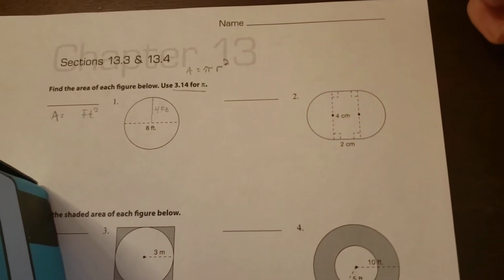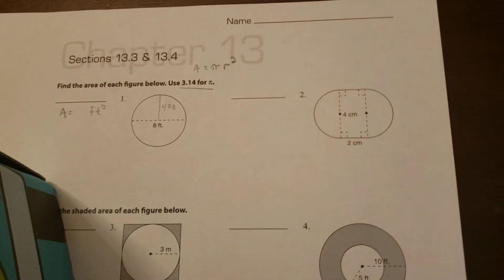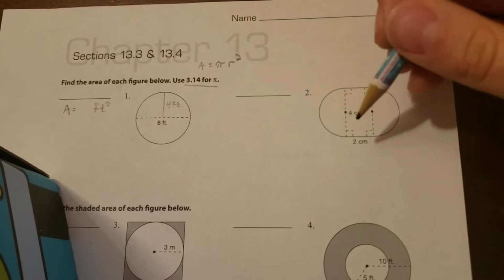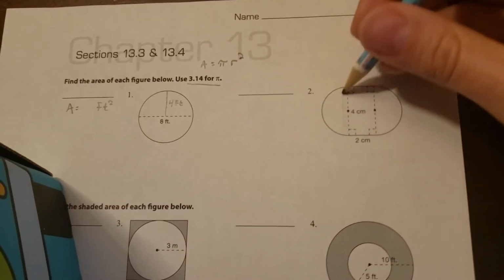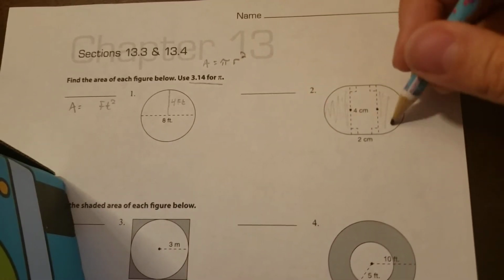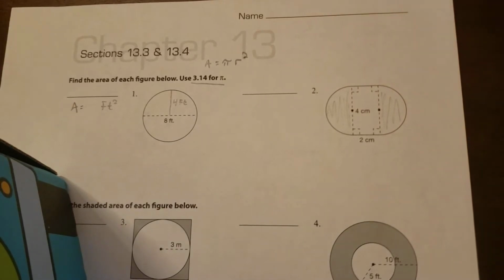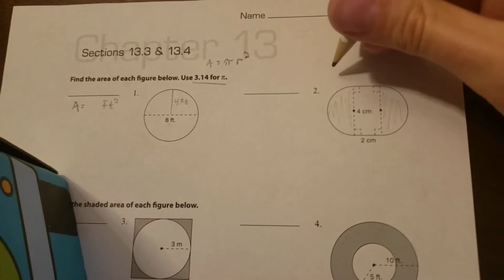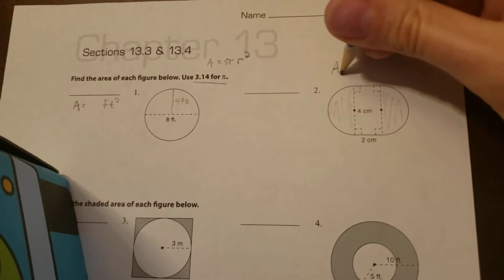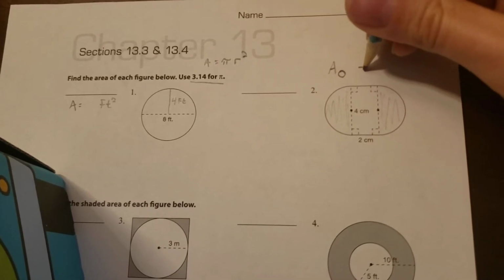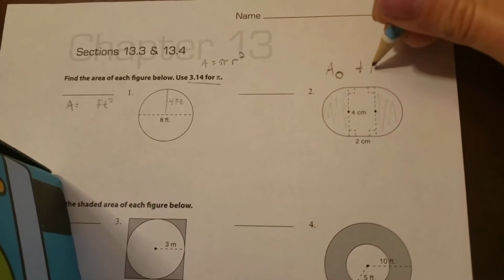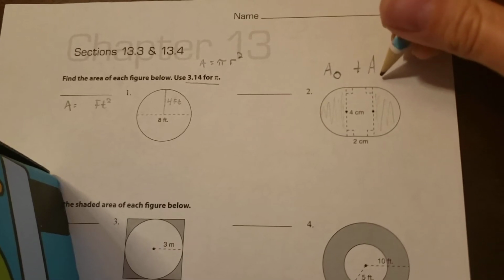Number two is tough, so I'm actually going to work it out with you guys. Okay, so this is a circle. So we're going to have to do the area of a circle plus the area of this rectangle.